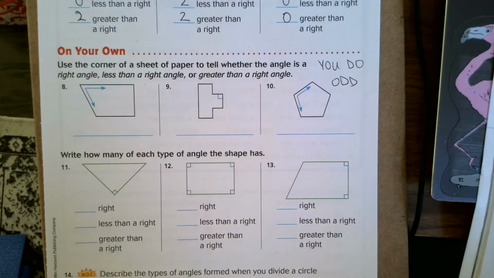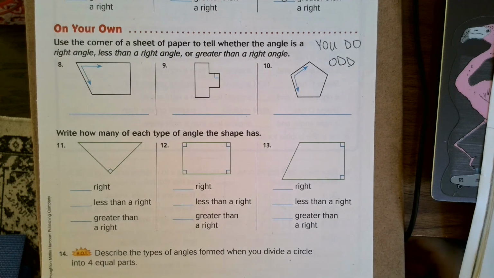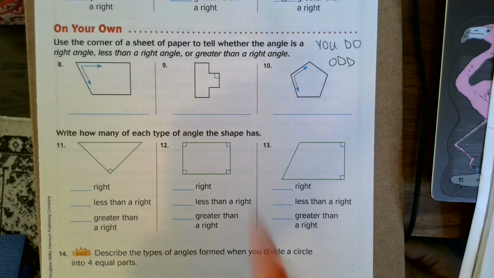Okay, so yesterday we were looking at lesson 12.2 about angles and shapes and things like that. And so you were asked to do the odd questions. So for number 9, you were asked to say if the angle was a right angle, greater than, or less than a right angle. So look at number 9. It's even got that square there to help me.